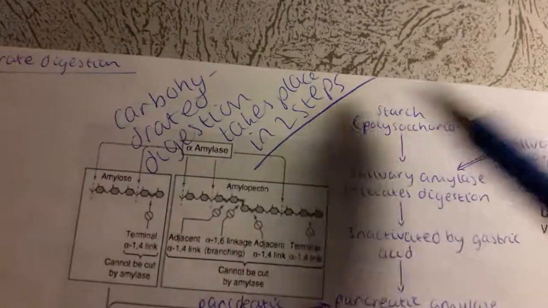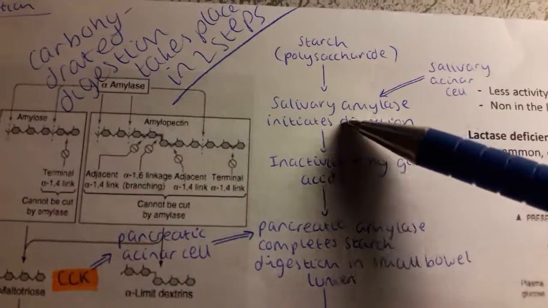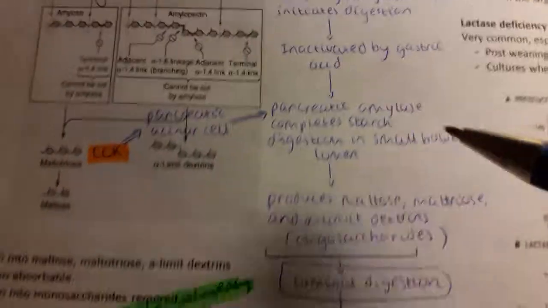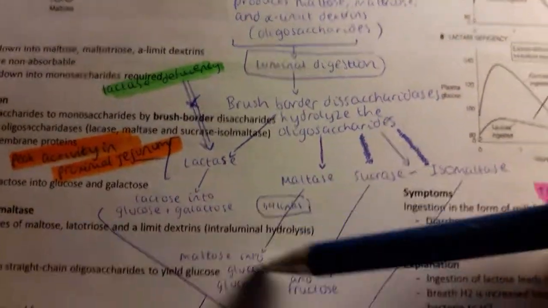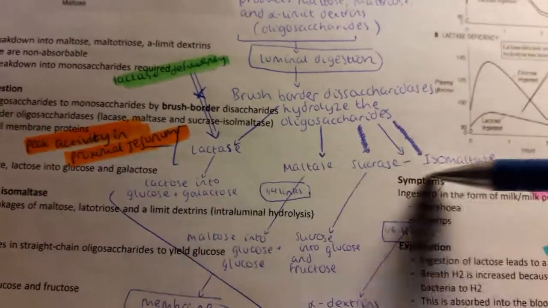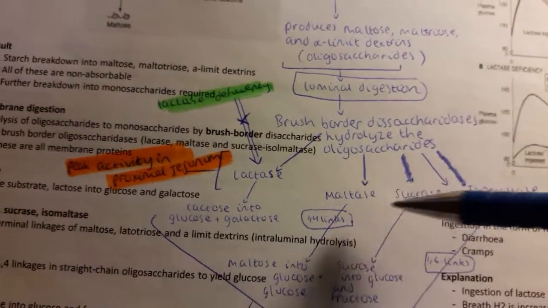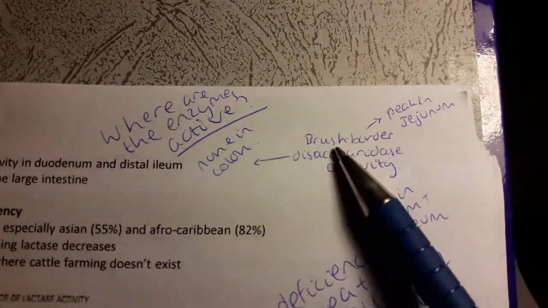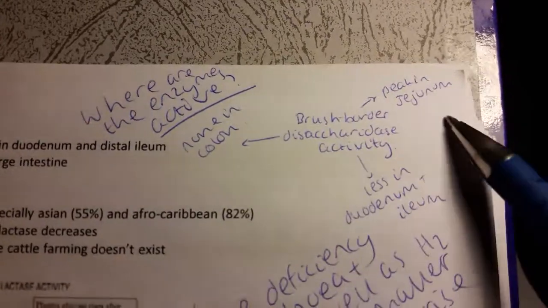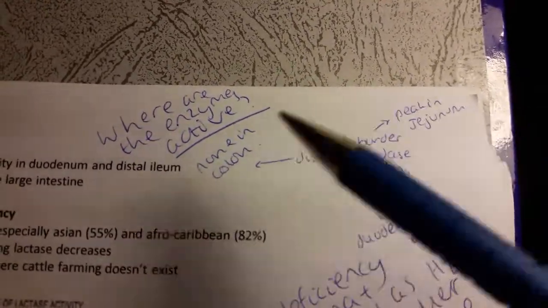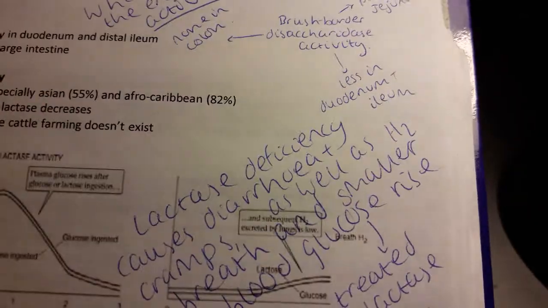Carbohydrate digestion takes place in two steps, so that's luminal digestion by the amylases, and then membrane digestion by the brush border disaccharidases. The disaccharidases are mostly active in the jejunum, they're less active in the duodenum and ileum, and not in the colon at all.